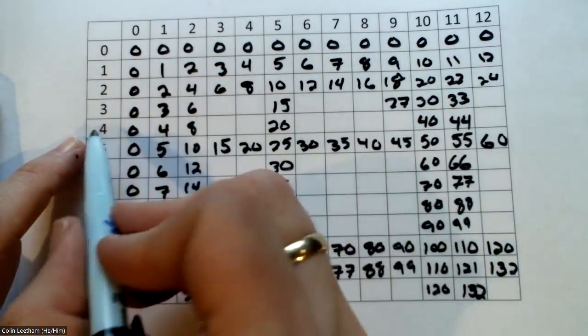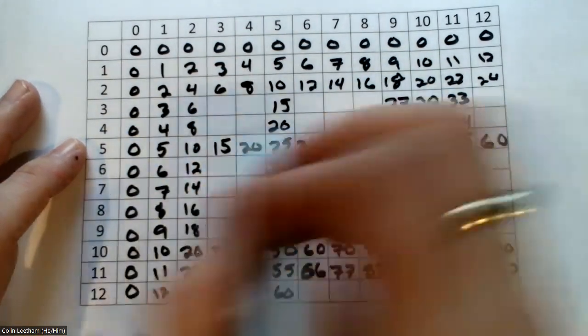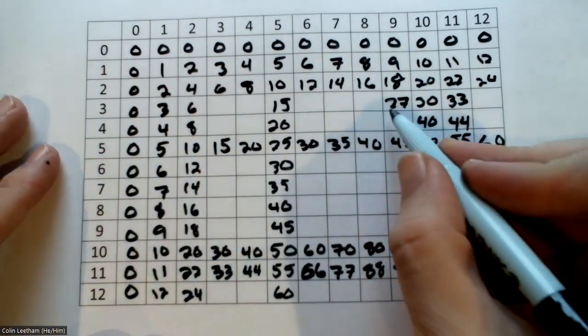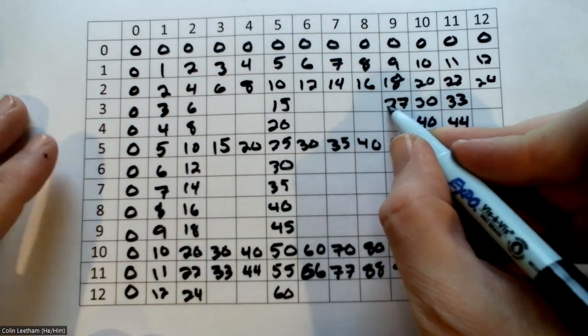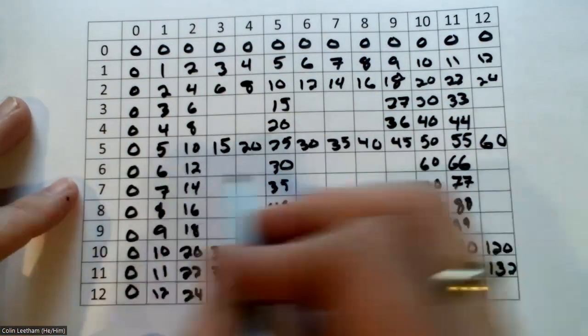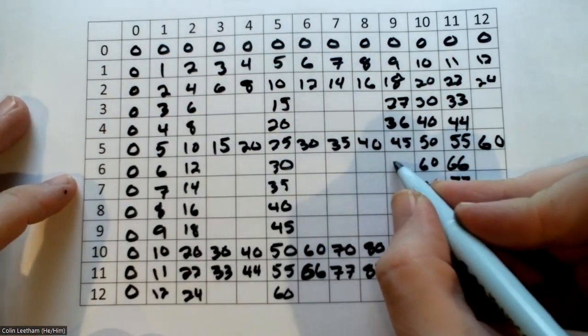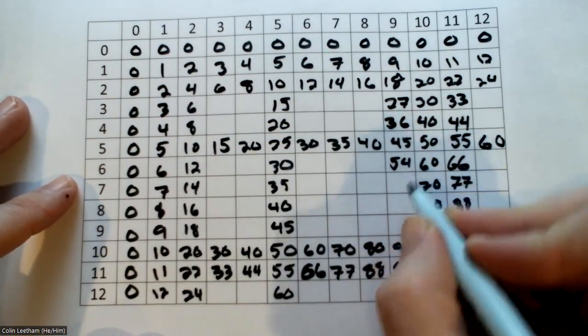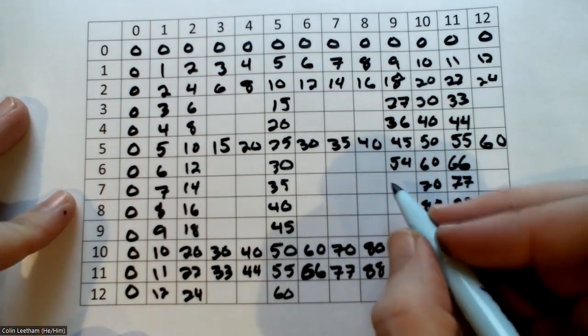The tens digit is always going to be 1 less than the number you're multiplying. So the sum of these digits is always going to be 9. So that'll be 36. 3 plus 6 is 9. 6 times 9? Well, 5 plus 4 is 9. So we've got 54.